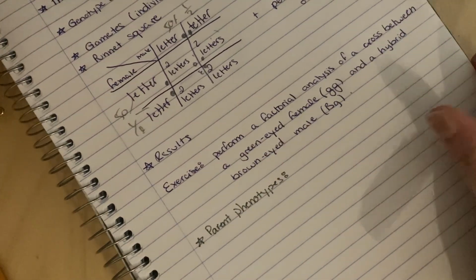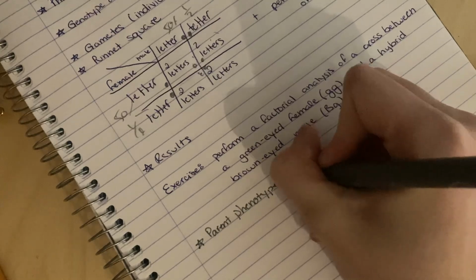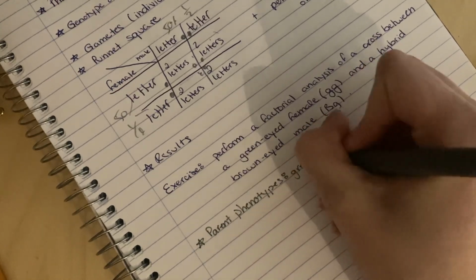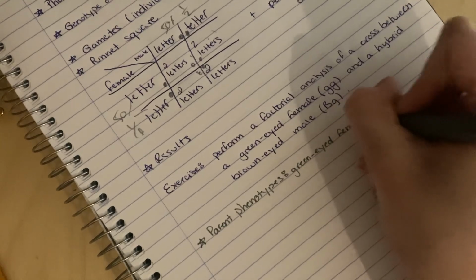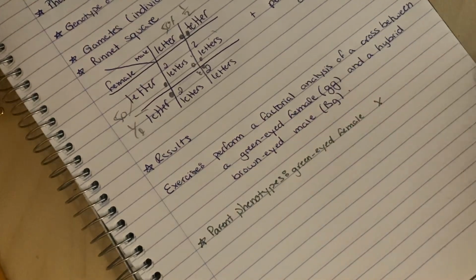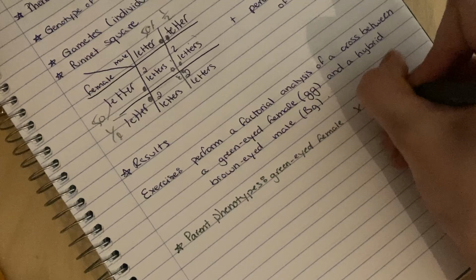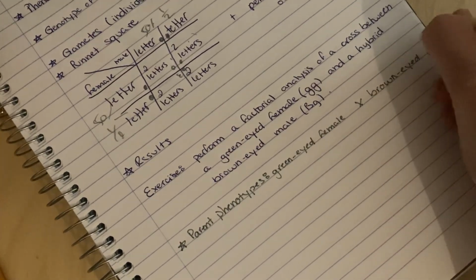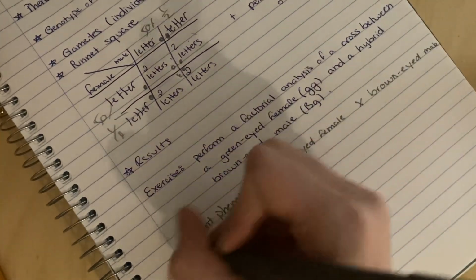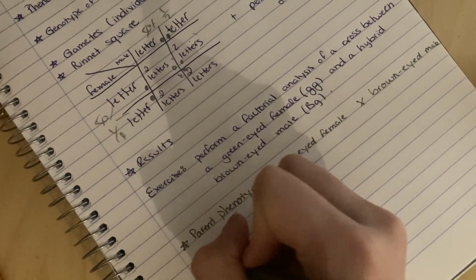Okay. Then you write green-eyed female crossed with brown-eyed male. Then you need to write the genotype.